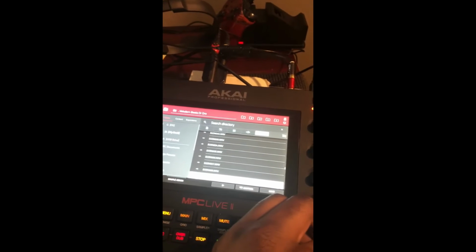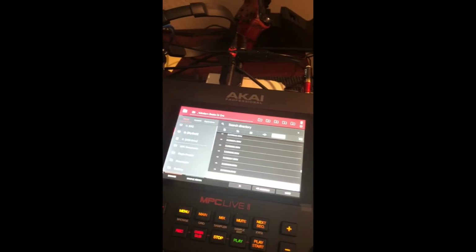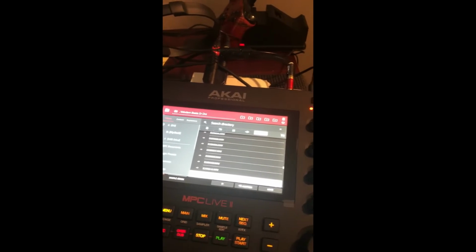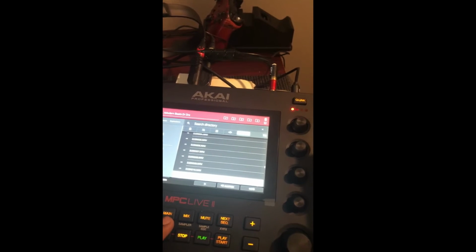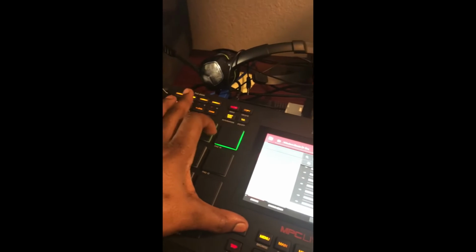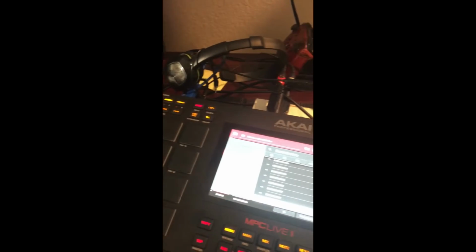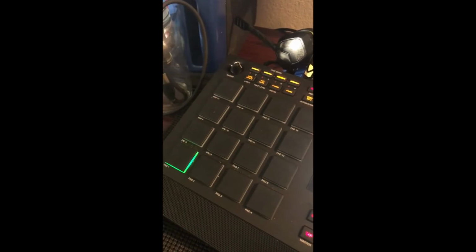So there is a little bit faster way. You just stay in the browser section and just hit the pad and just roll with it. I'm on the secondary bank, so holding down shift and then the letter, and then I go to the next one, hit it.